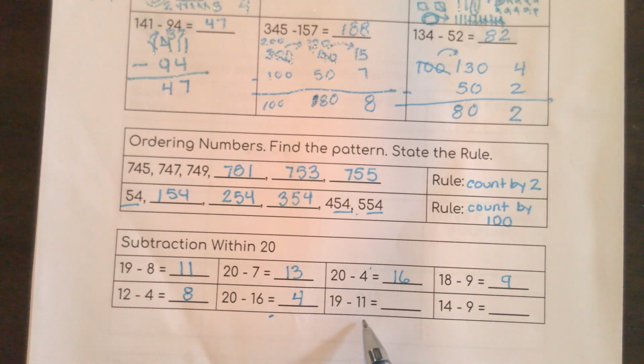Our next one here is 19 minus 11. Well, I know that I need to get to 19 from 11. So this reminds me of this fact family here, where I had 19 minus 8 equals 11. Now I have 19 minus 11 equals 8. You've got it.